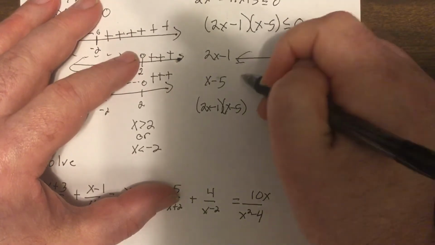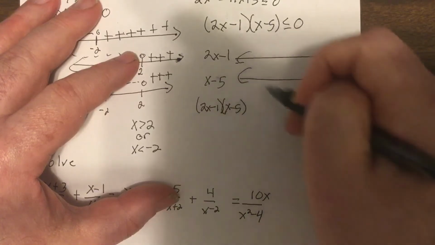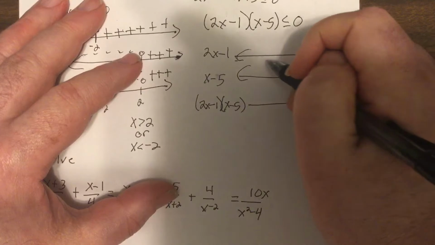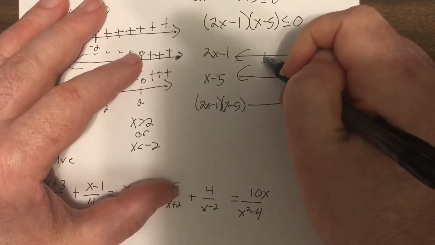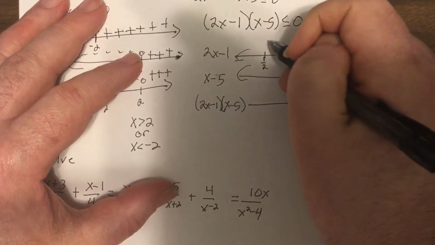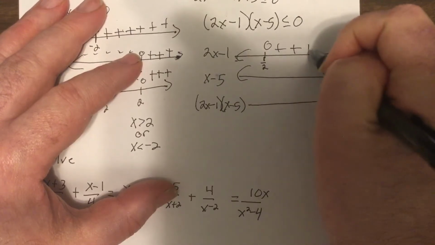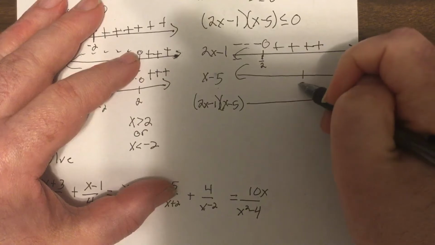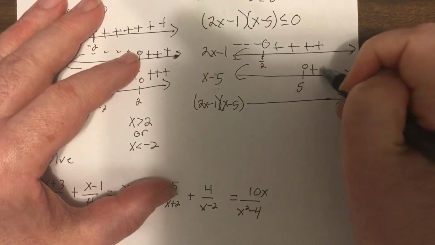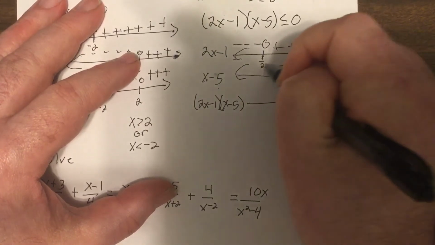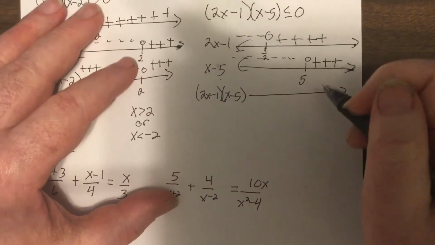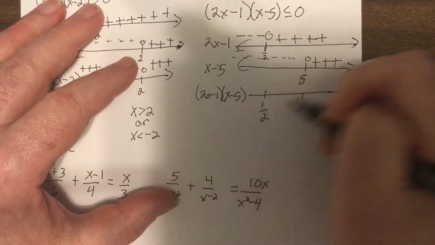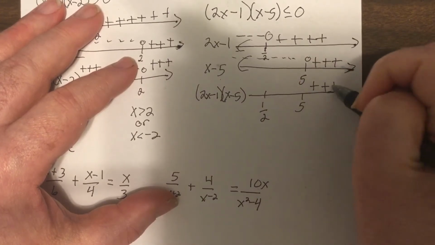So at 1/2, I wrote that kind of small, you have a 0. To the right is positive, to the left is negative. At 5, you have a 0. To the right is positive. So at 5, at 1/2, so positive.